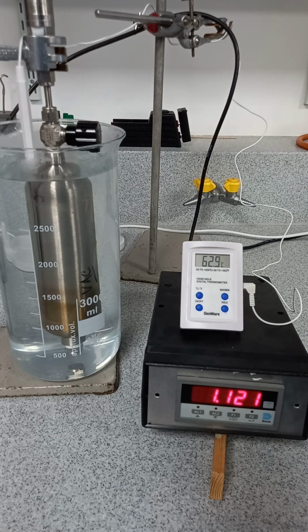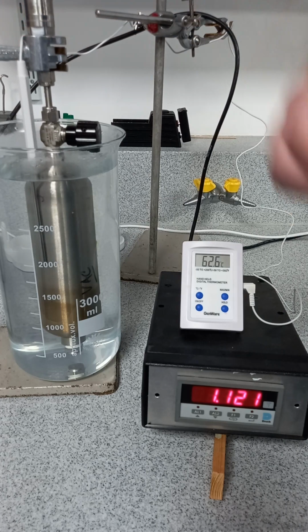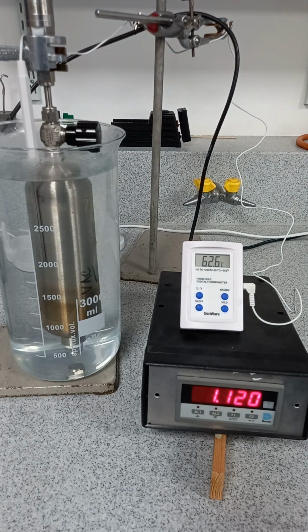Well, I think I've reached about the limit, really. I'll just raise that up a little bit further. But I don't really want to damage the temperature sensor by raising the volume of liquid too high. One thing I could do now is extract some of the water, I guess.